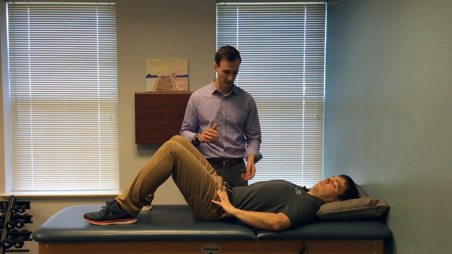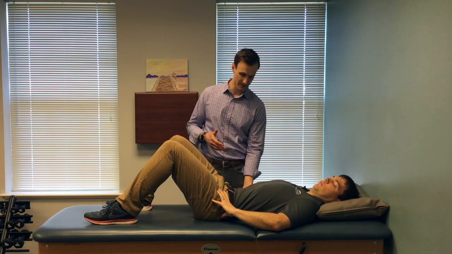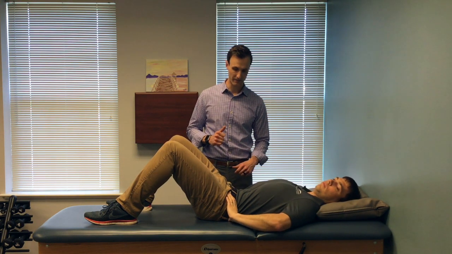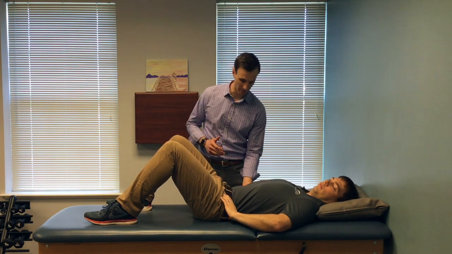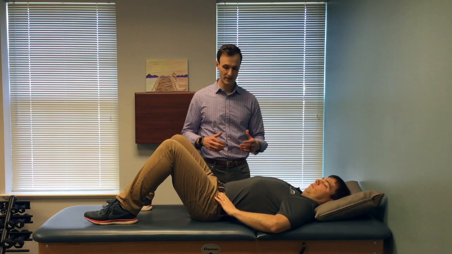So if Sam were to lay here and flatten his low back against the table, that would be considered a posterior pelvic tilt. If he can go the opposite way and make some room underneath his low back, that's an anterior pelvic tilt. Based on our examination findings, we suggest that there's a position that their back is probably going to be best in.